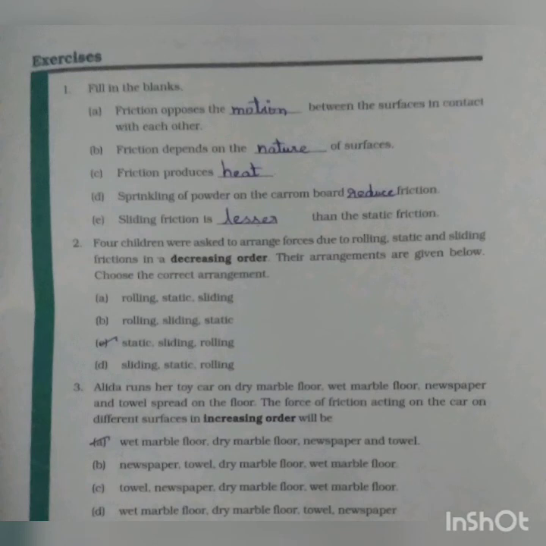Next question. Alida runs her toy car on a dry marble floor, a wet marble floor, and newspaper and a towel spread on the floor. The force of friction acting on the car on different surfaces, in increasing order. What is the question asking? There are three surfaces. One is the dry marble floor, the dry floor, and wet if you spread water. Third one, newspaper or towel spread on the floor.